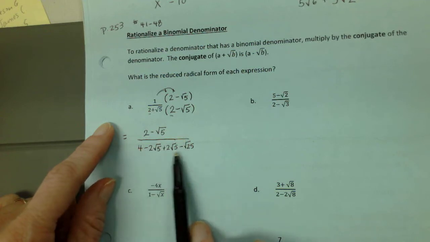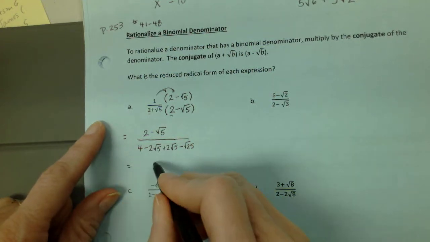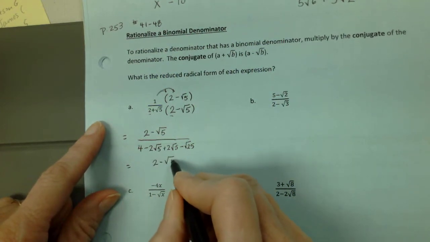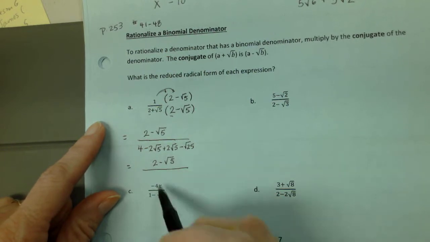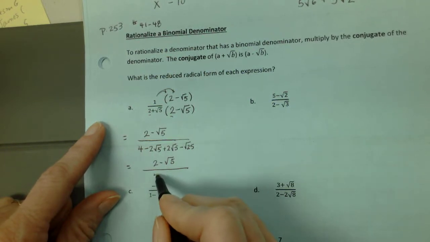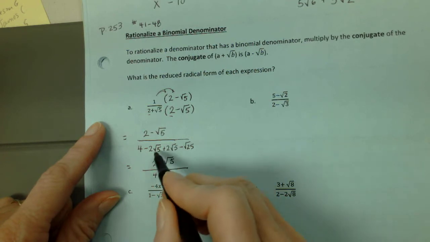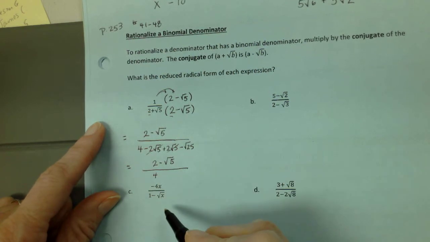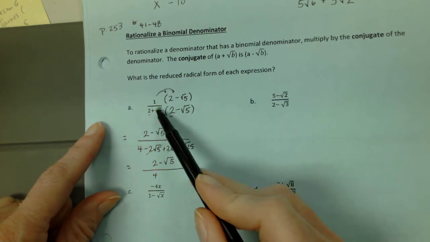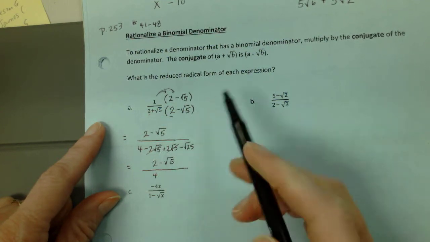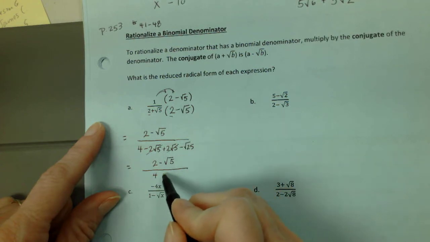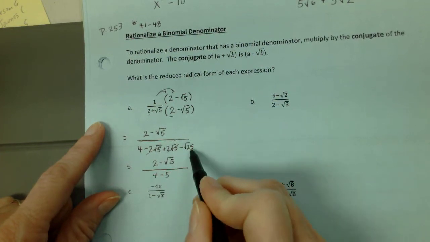Now I'm going to simplify down here. So I've got 2 minus the square root of 5 in the numerator. In the denominator, I've got 4, and then the negative 2 square root of 5 and the positive 2 square root of 5. Those two things are going to cancel each other out. Again, that's why we chose the conjugate, because the outside and the inside products are always going to drop out. And then the square root of 25 can be simplified. That's minus the square root of 25, which is 5.